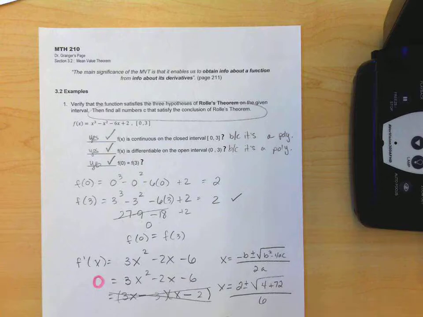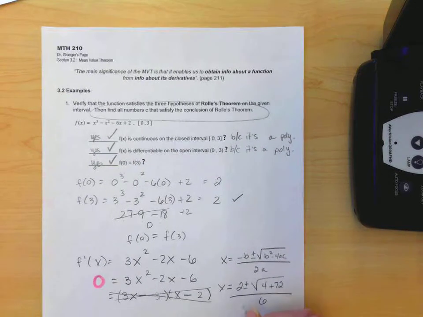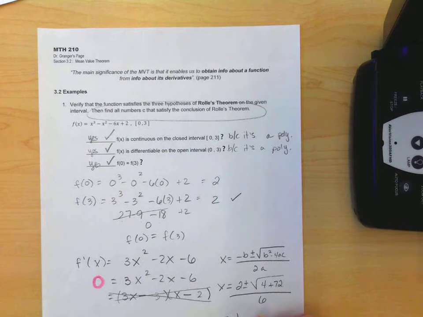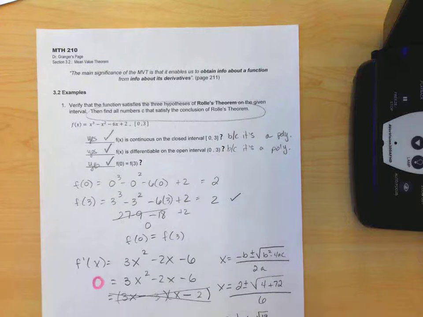And this will simplify to 1/3 plus or minus the square root of 19 over 3. If I estimated this, if I could get an approximation, this is approximately 1.79 or negative 1.12.